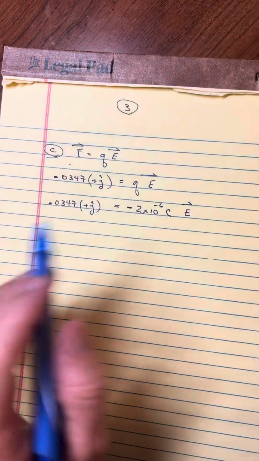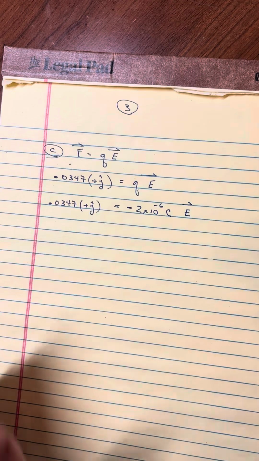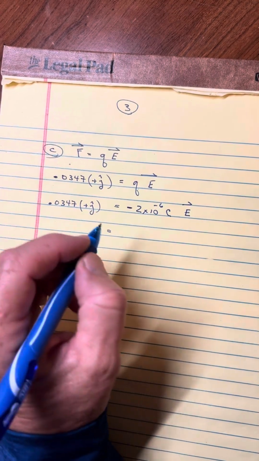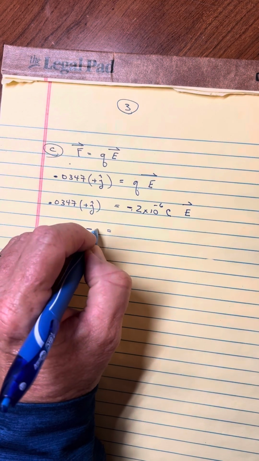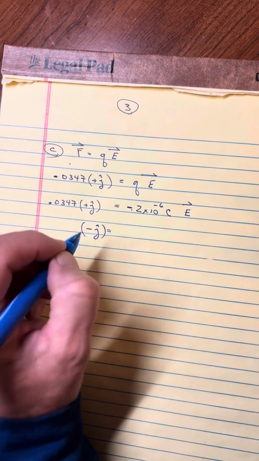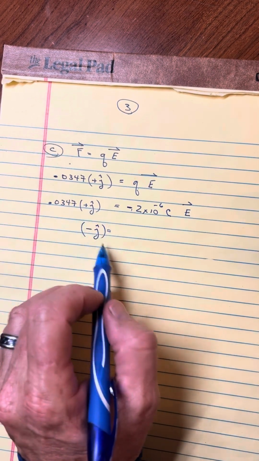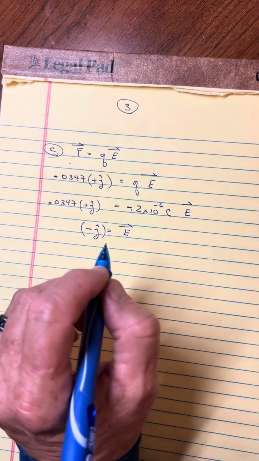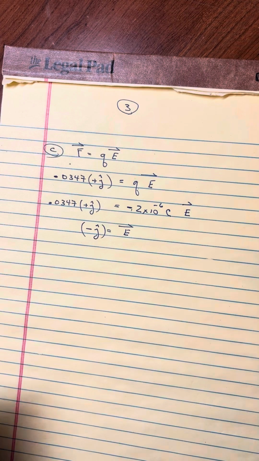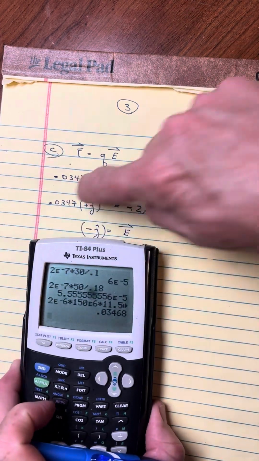And I just continue to leave it as a vector, which you can now see when you move the negative over to here does answer my point that the field will be in the negative j hat direction. And then I can get a number, and so there's the field.